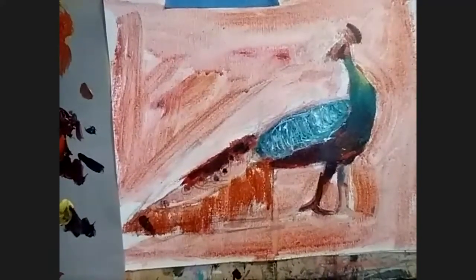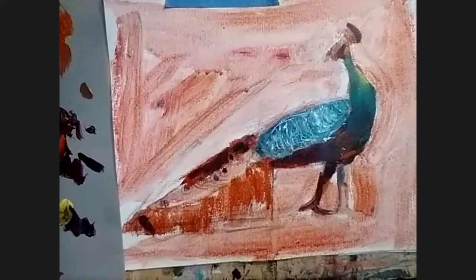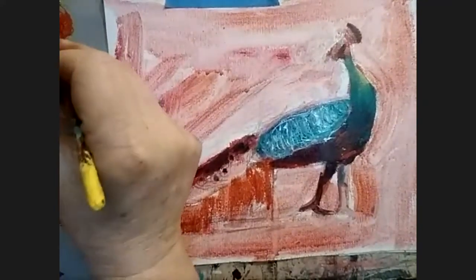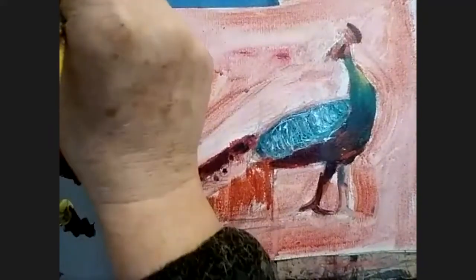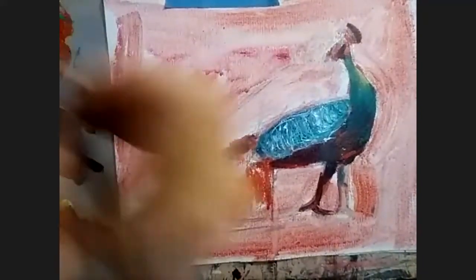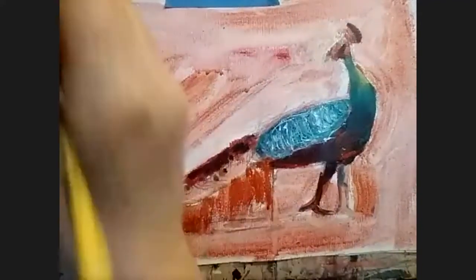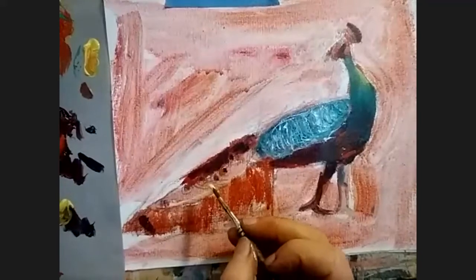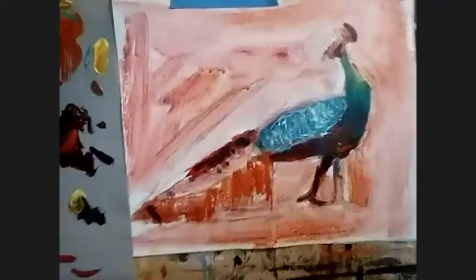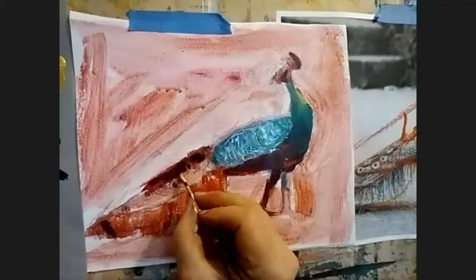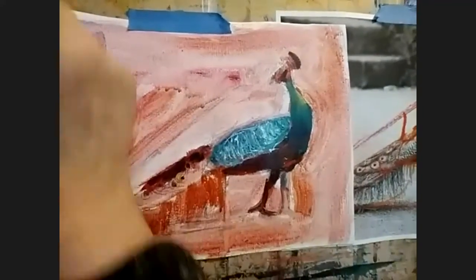Let's see here. And let's see, I might use red. A little bit of orange. So I'm coming in and pulling out now the lighter areas. You're going to want to see both, I think. These areas are pretty light.